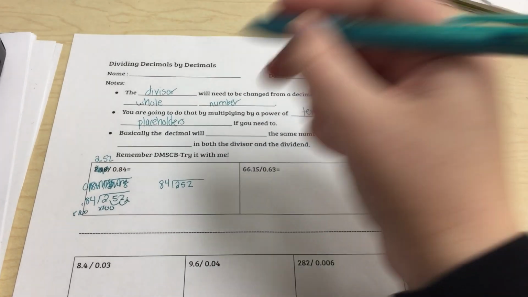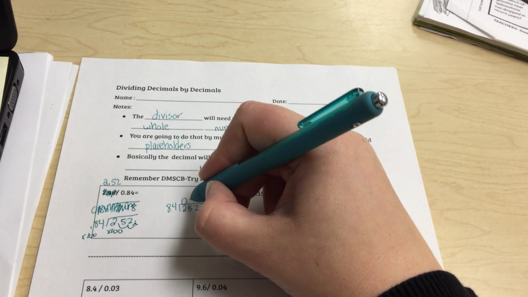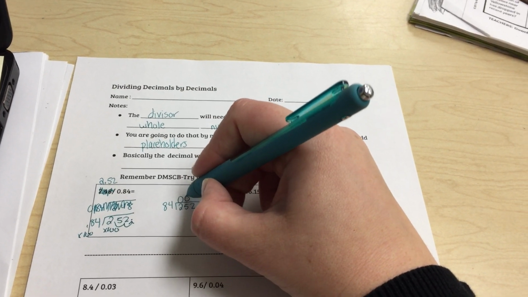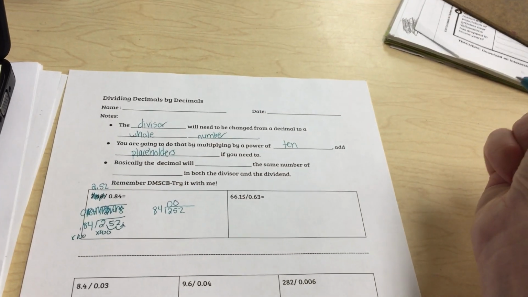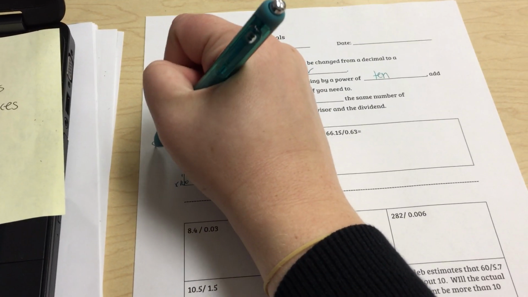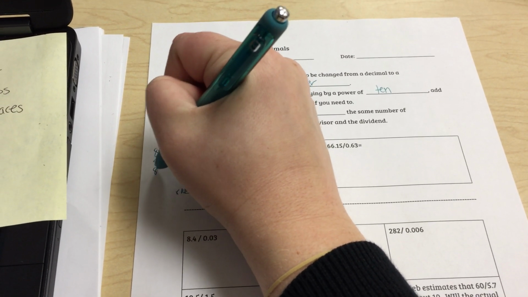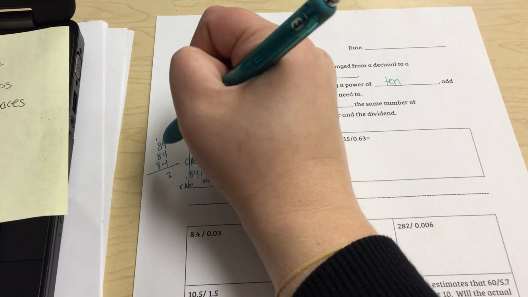How many times can 84 go into 2? 0 times. How many times can you go to 5? Or 25? 0 times. How many times can 84 go into 252? Well, if I did a little estimation, I'd probably say 3, but let's check it over here. 84, 84, 84. That's going to be 12.